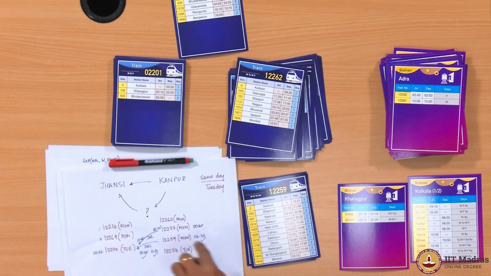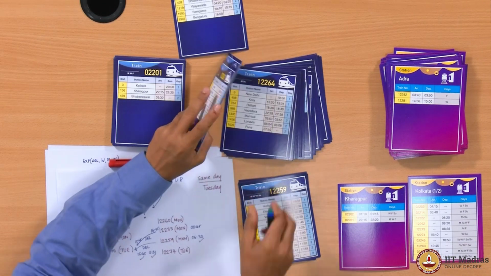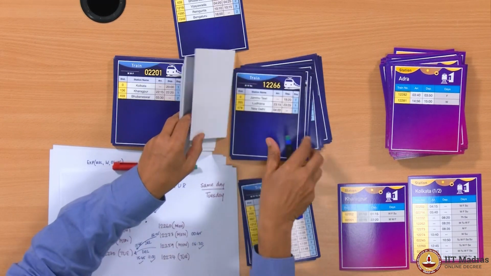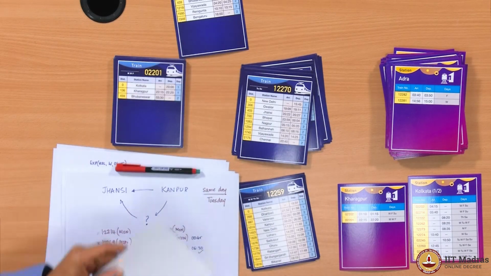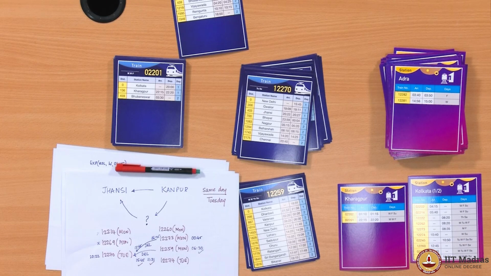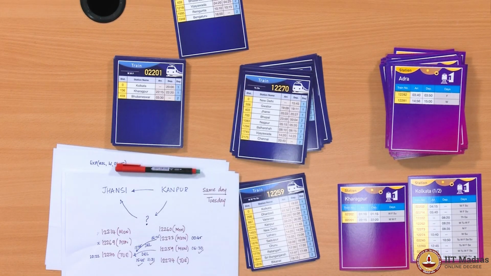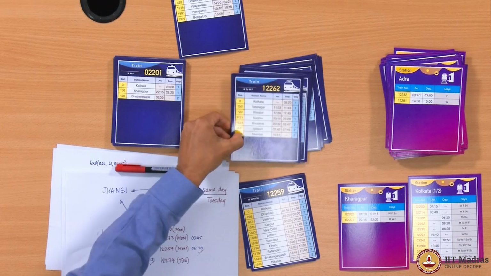Let us see, if the guy was smart enough to store it. See, this is 12259. And we can just check that 12270 is also available on that day, because that was the connection. No, see, 12270 is a train that we connected to. That's not there on a Thursday. So there may be no way to go to Jhansi.